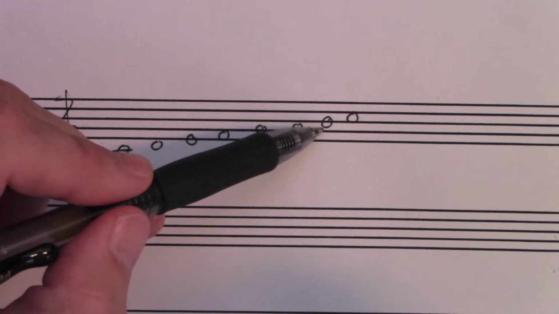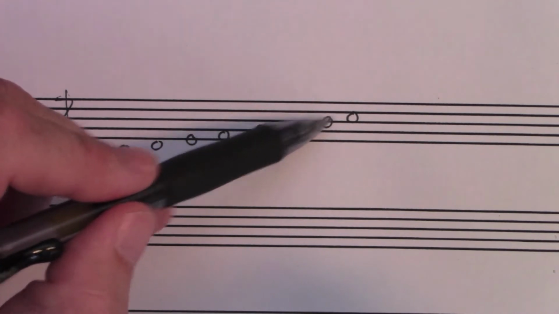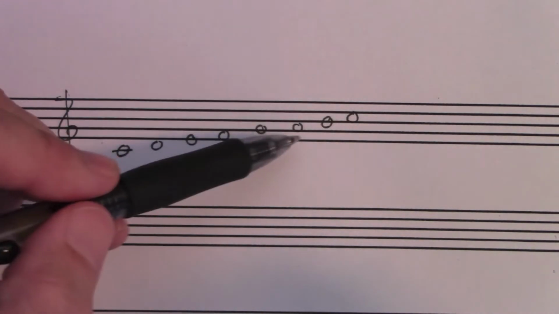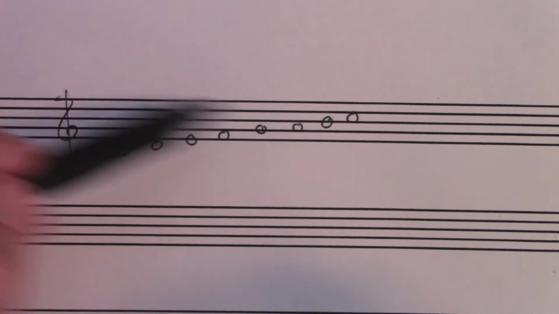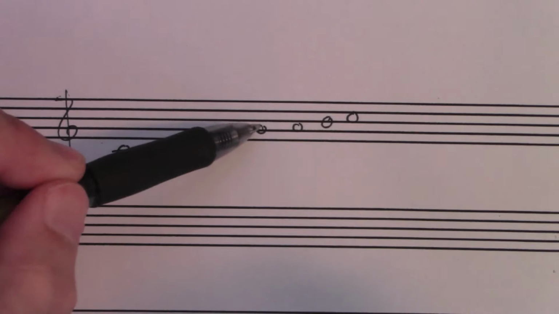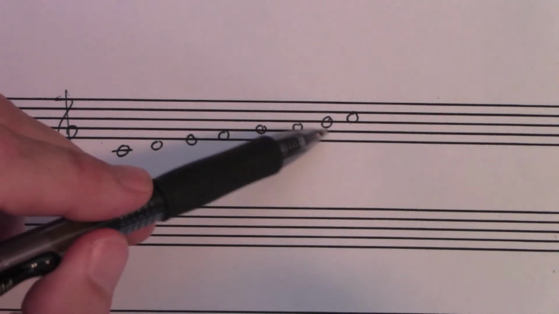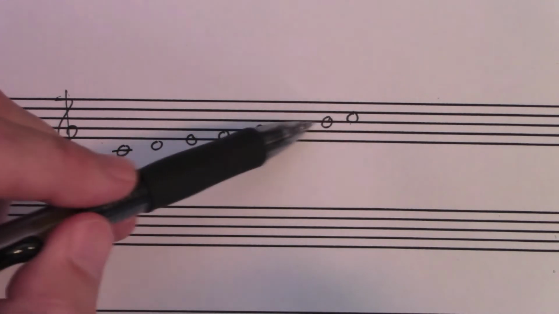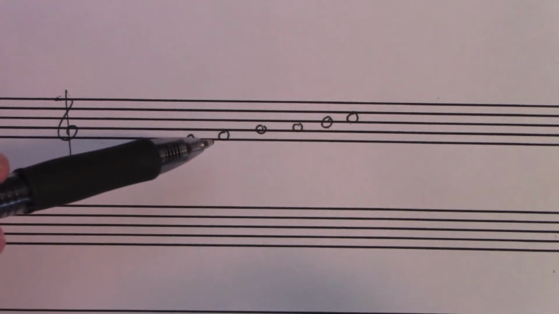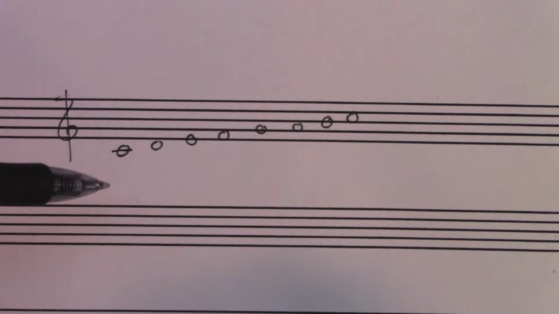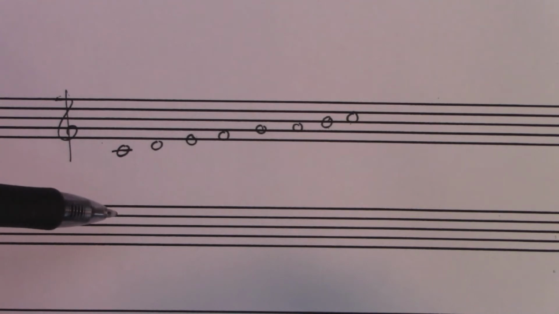This is the 7th degree of the scale, going up to 8. If you do solfege, do, re, mi, fa, sol, la, ti, do. Whenever we hear that ti, it wants to go to do, and that gives us a sense of what the important notes of this scale are.